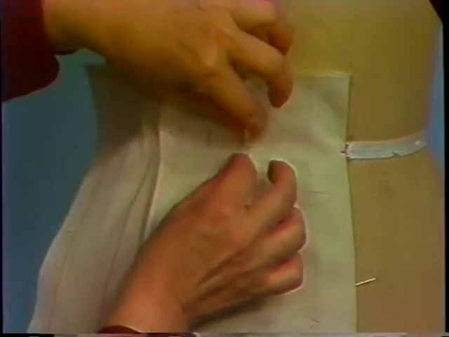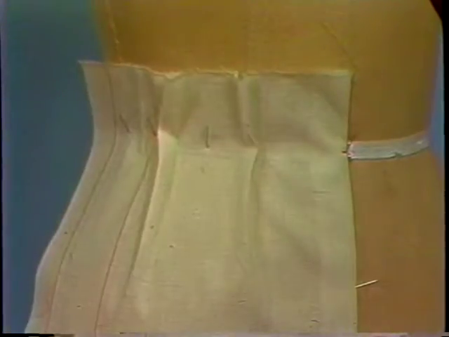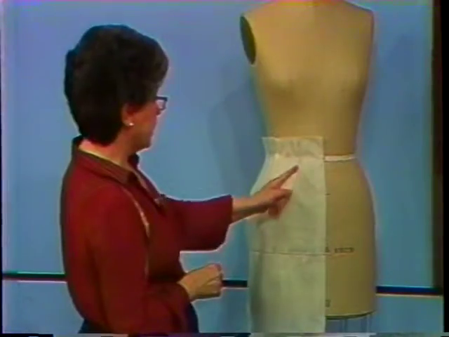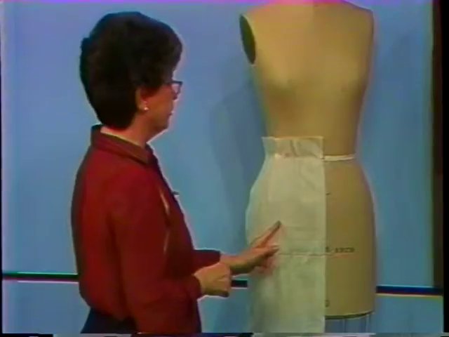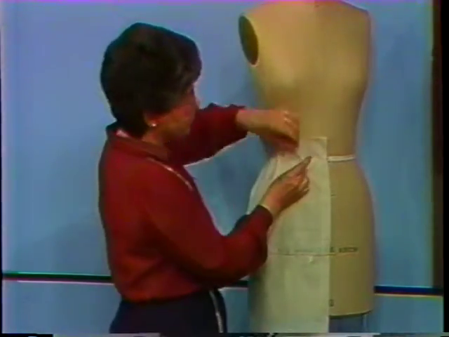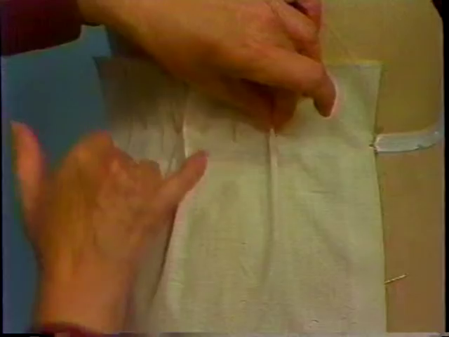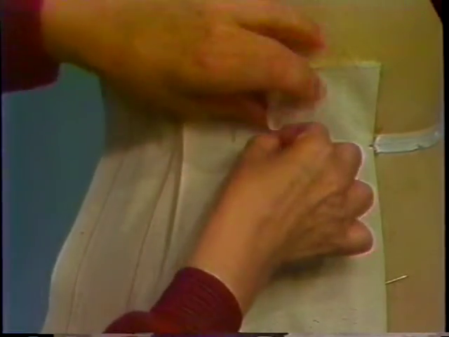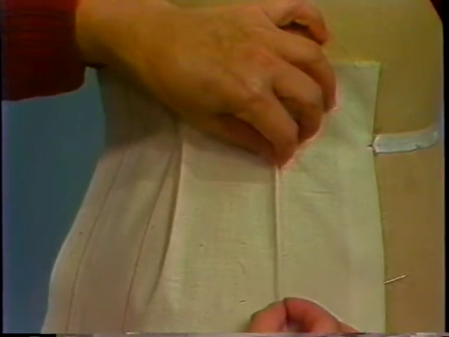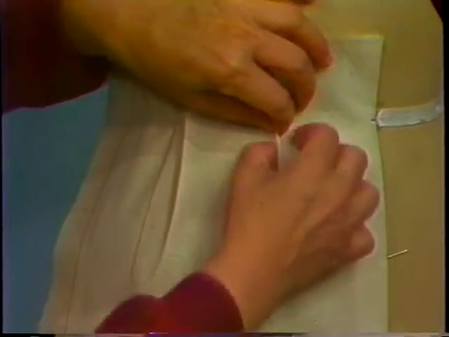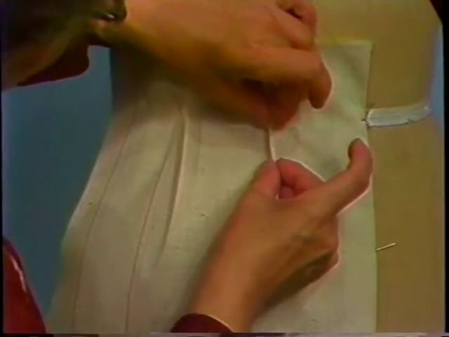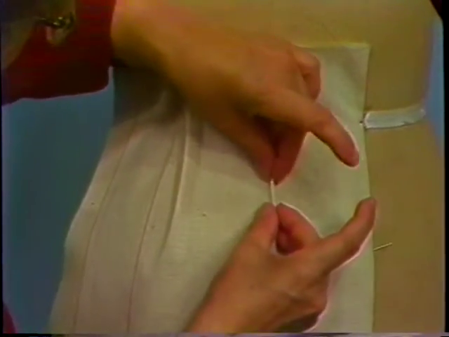Then, from that point, if things look like they're going well, if there is no diagonal pull in either direction, we can proceed to the next step, which is to fold from the waistline down to the lower portion of the dart in the vanishing point area along the lengthwise grain.